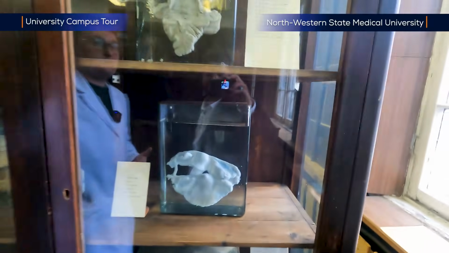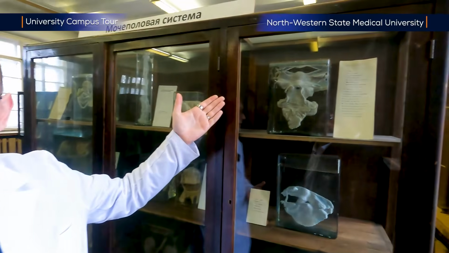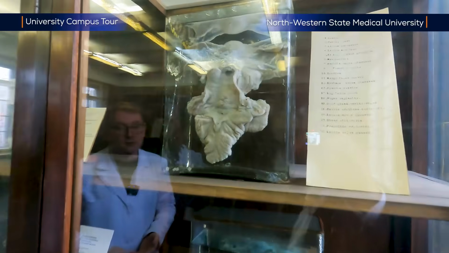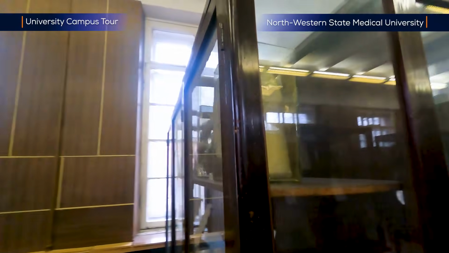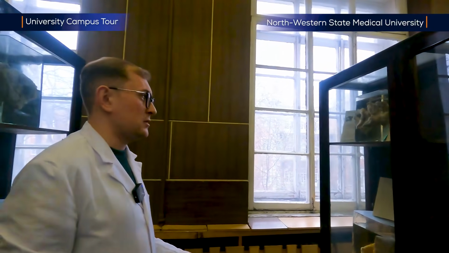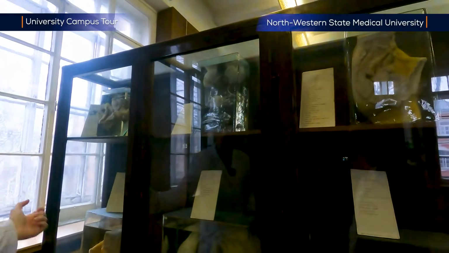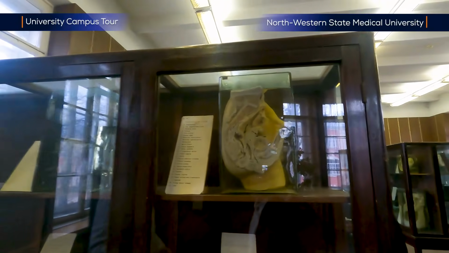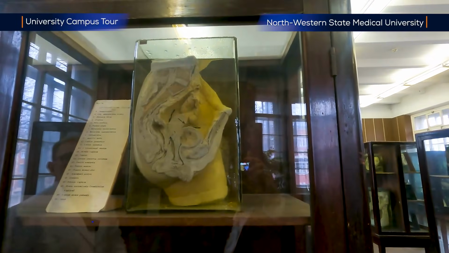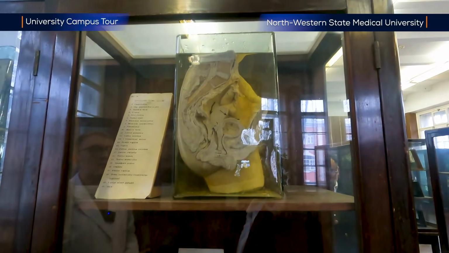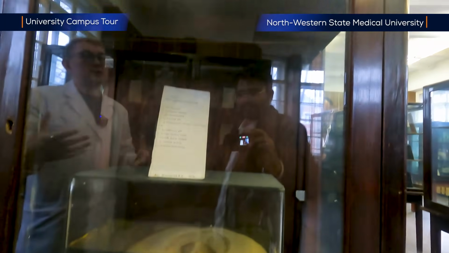For example, it's the full complex of female reproductive organs, internal and external. Now, this box includes only organs of reproductive system. We can see here male and female reproductive organs in sagittal section, now we can study with our students relations with other organs in pelvic cavity.